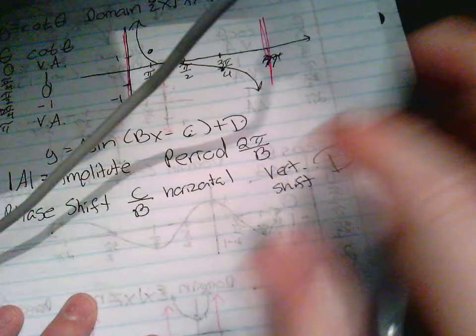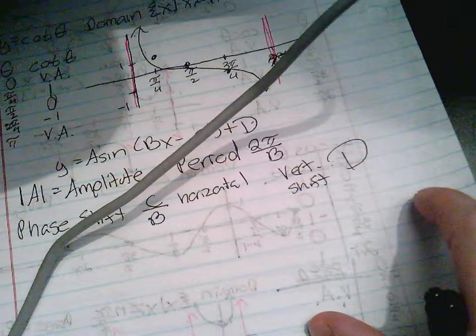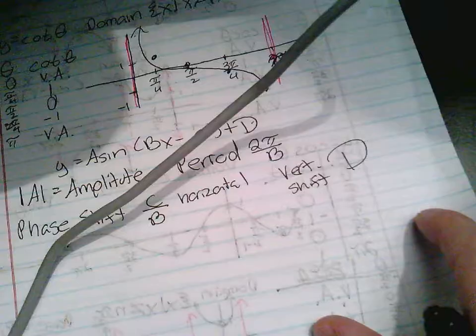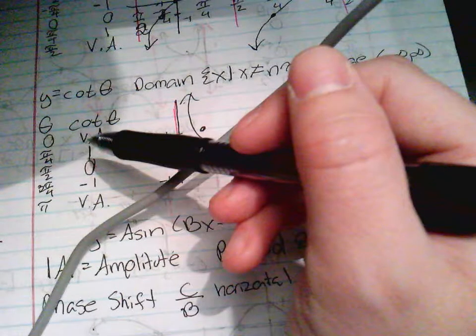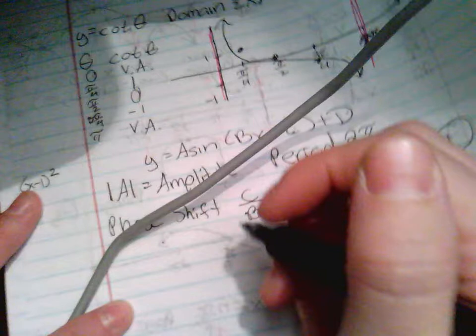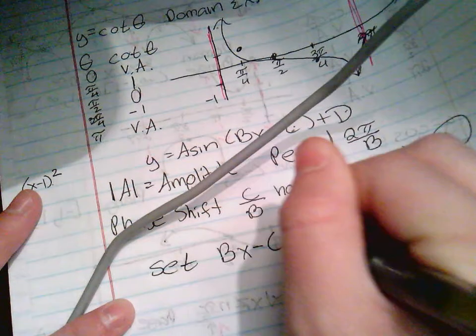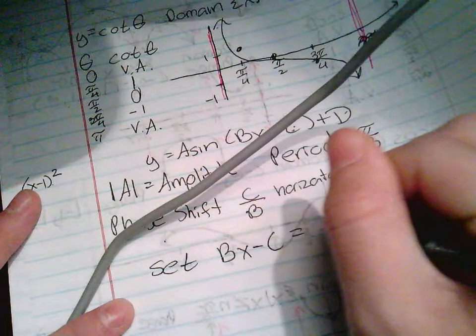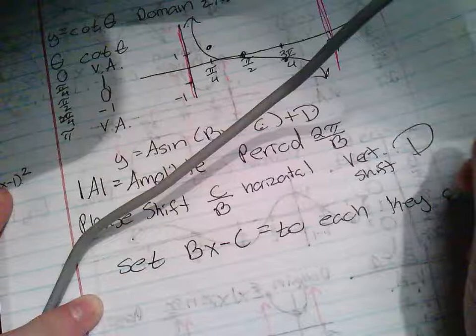Okay. So how I do these, so I can always have my nice numbers, vertical asymptote, 1, 0, negative 1 type thing, I set bx minus c equal to each key point theta. Okay?